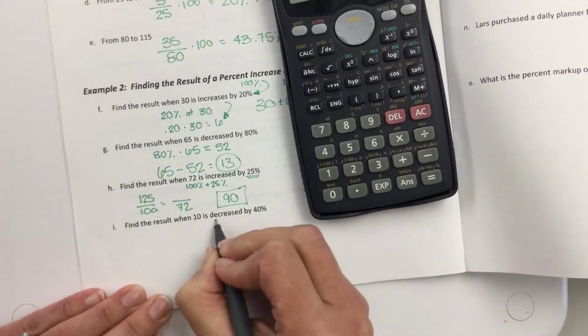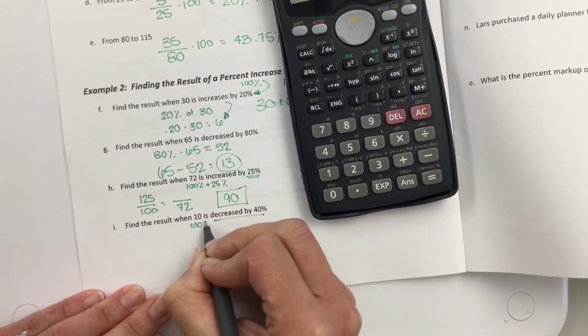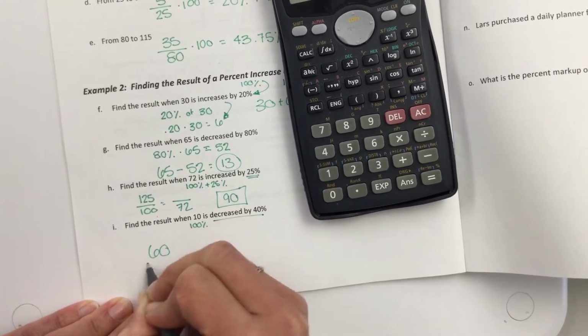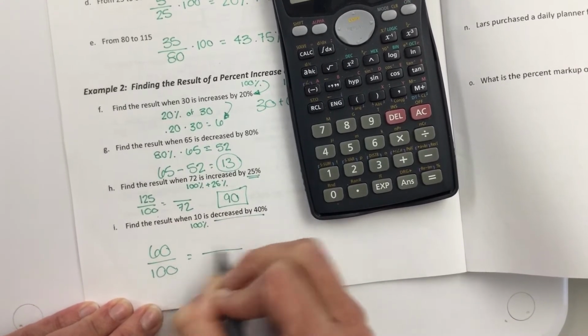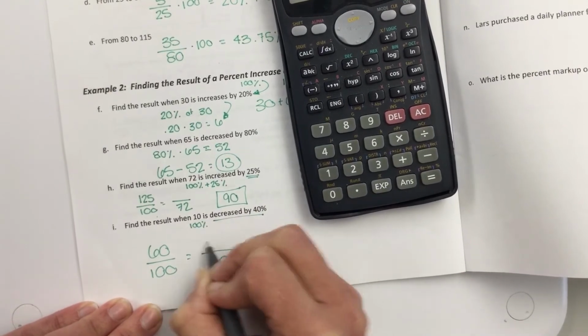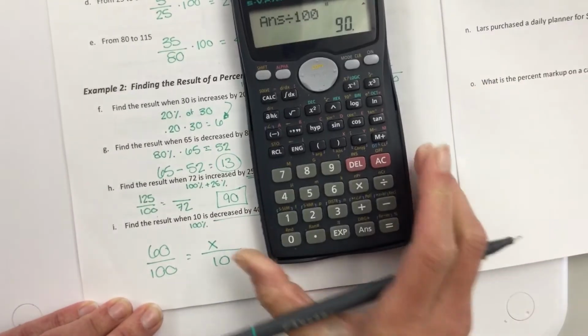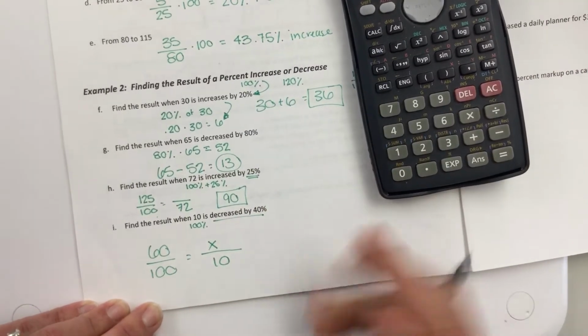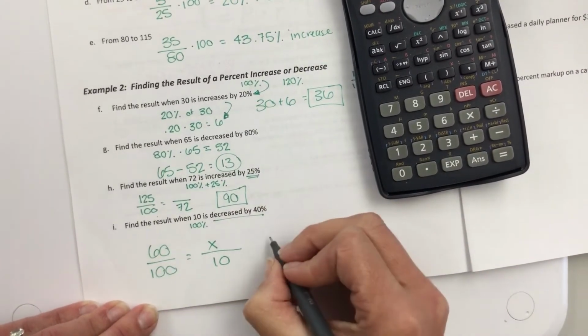So like on this one, I'm going to decrease. So this was 100%, that was the original number, decrease by 40, that would give us 60% of the original, which is 10. You want to know what X is. So 60 times 10 divided by 100, you might even notice it's going to be 6.